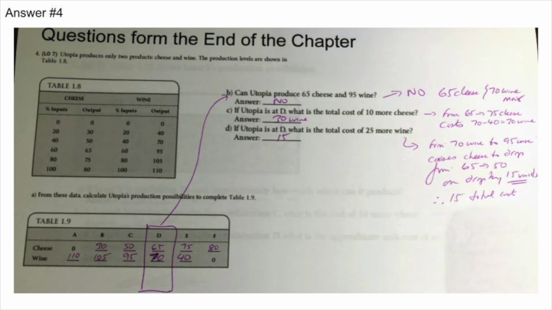So we had a 10 increase between D and E, and we had a 30 decrease in the amount of wine from 70 down to 40. So what is the total cost of 10 more cheese? In this case, it would be 30 wine.